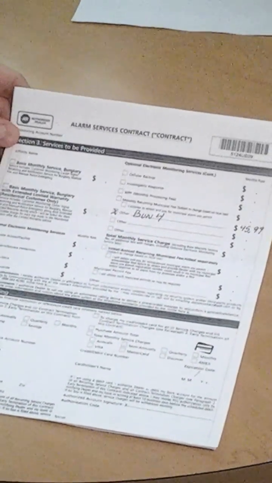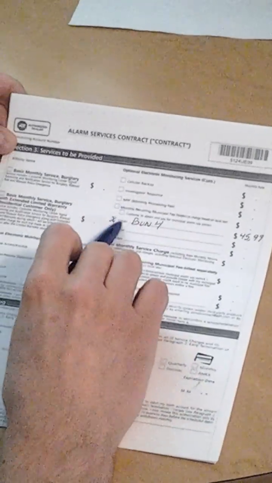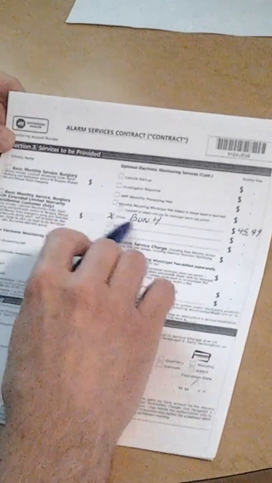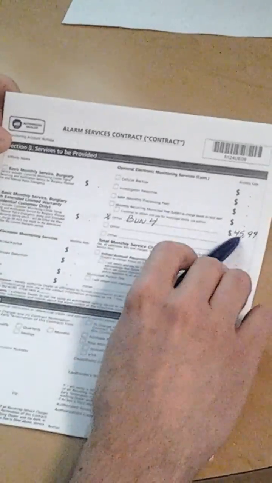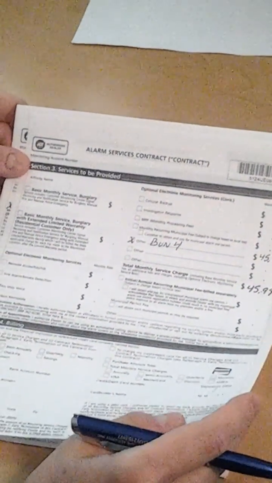The second one is if the customer chooses to go with cellular on a commercial. And if you notice, it's put into a bundle, so Bun 4, and the total is $45.99 per month, and so the total monthly is $45.99. So that's a commercial cellular account.